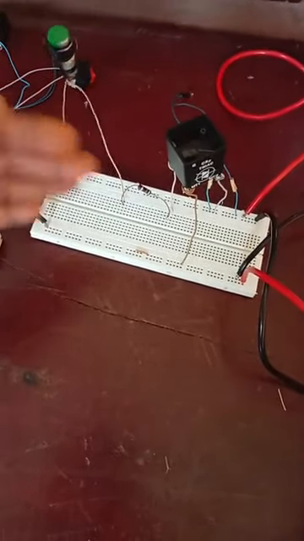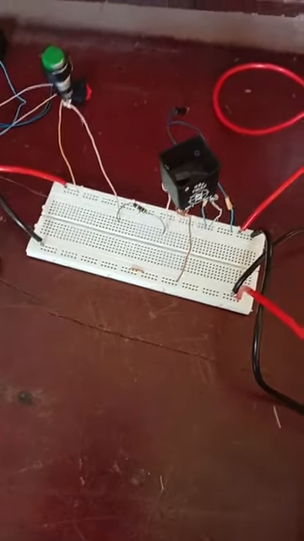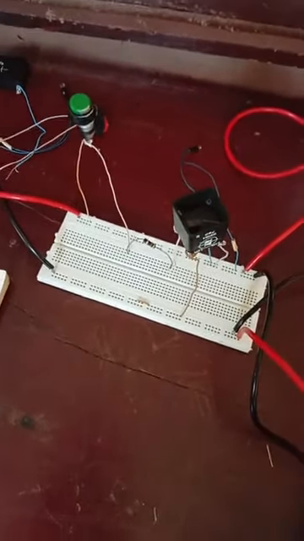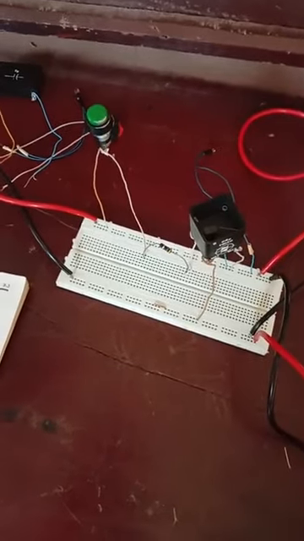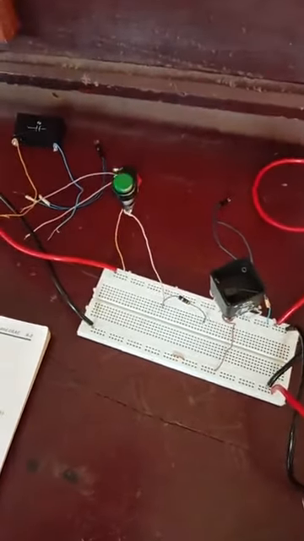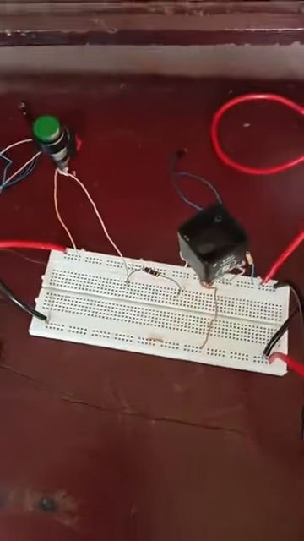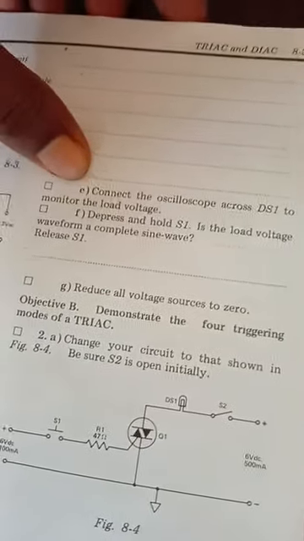Once the trigger voltage or current is reduced, the Triac will not function again until it has a triggering voltage. So that's why we must press it down. That's what they asked us there. So now let's see what the next thing is.